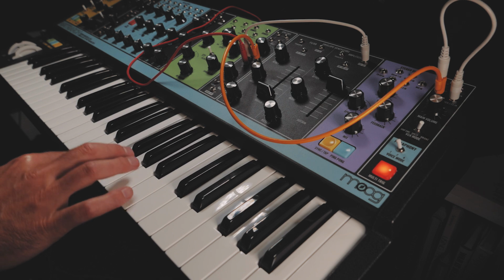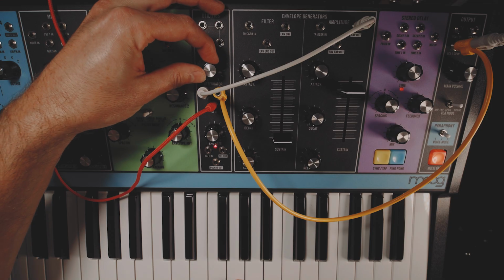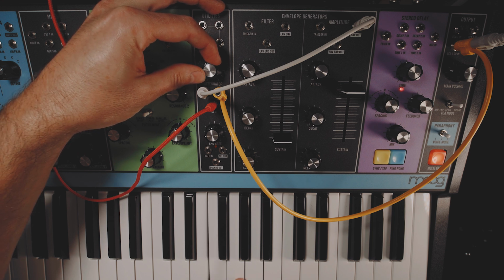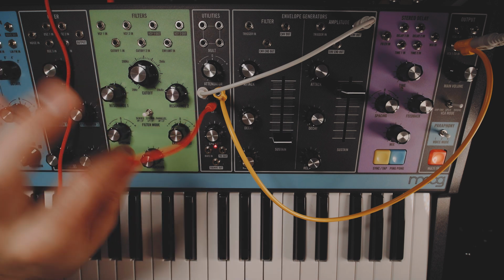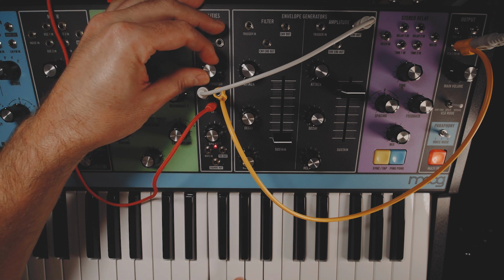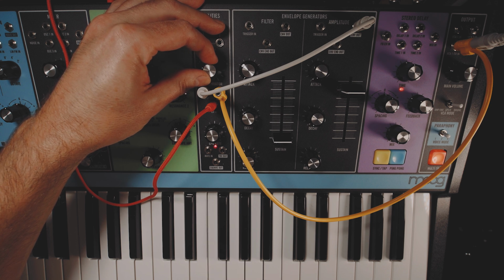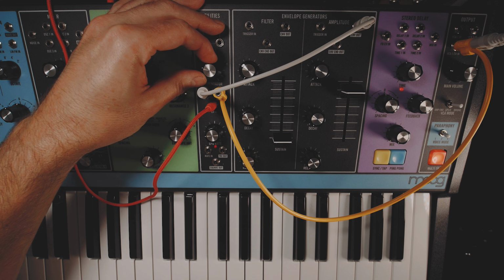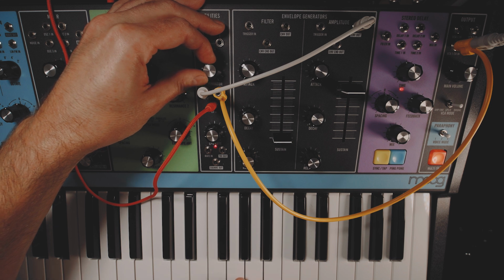We can play around with this a little bit. Obviously, as I turn it negative, what that's doing is actually reducing this control voltage. So it's making the quiet sounds quieter, but it is actually making the loud quieter as well.